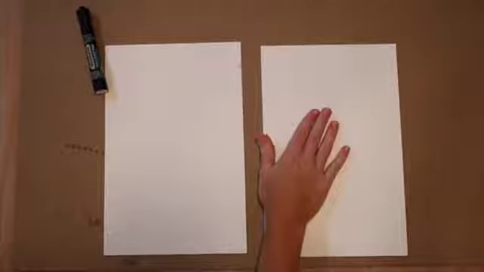Hi artists! Today we will be creating our very own Piet Mondrian inspired printmaking art pieces. You actually have two sheets of paper in front of you today because we're going to be doing two different versions of this printmaking activity.